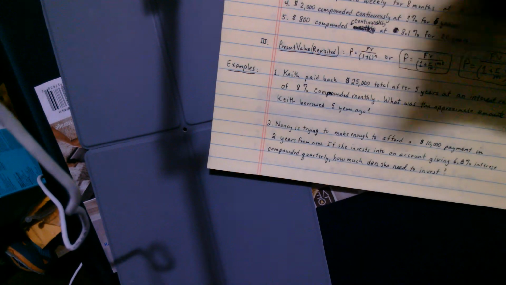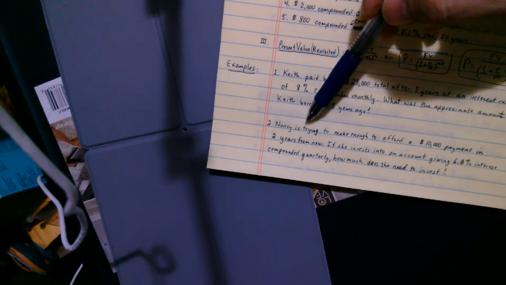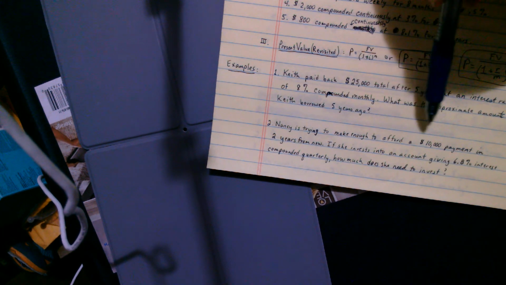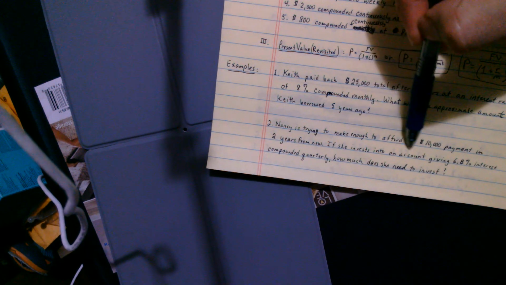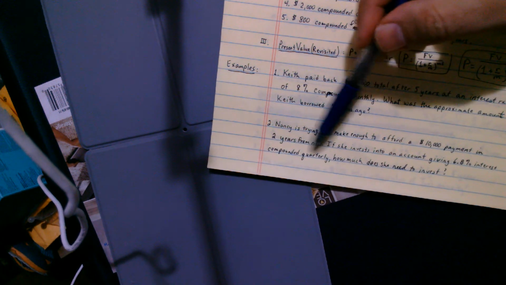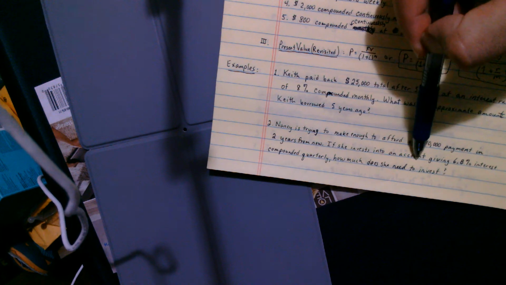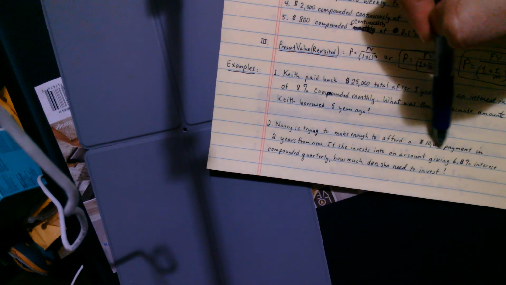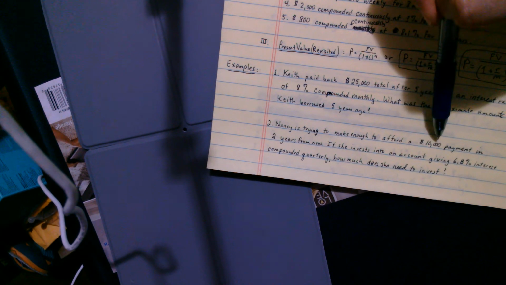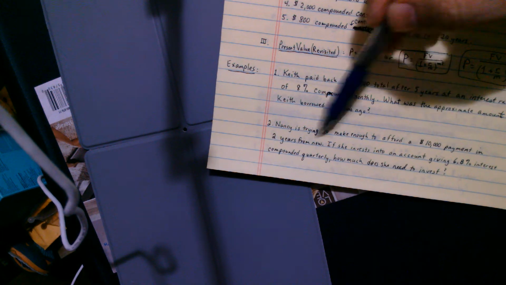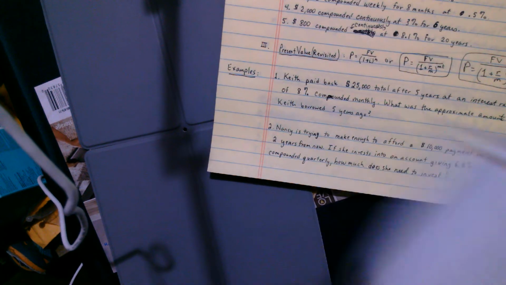Again, I'm going to print this out so you can have it with you. But Nancy is trying to make enough to afford a $10,000 payment in 2 years from now. If she invests into an account giving 6.8% interest compounded quarterly, how much does she need to invest? So she wants to afford a $10,000 payment in the future. So that's your future value is 10,000, and your T is 2.